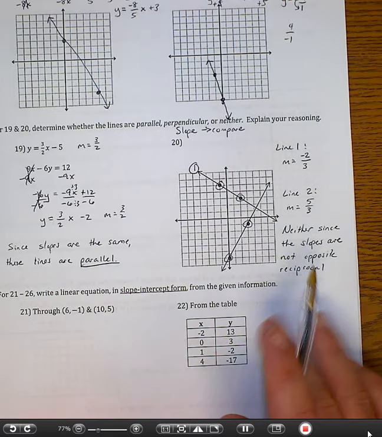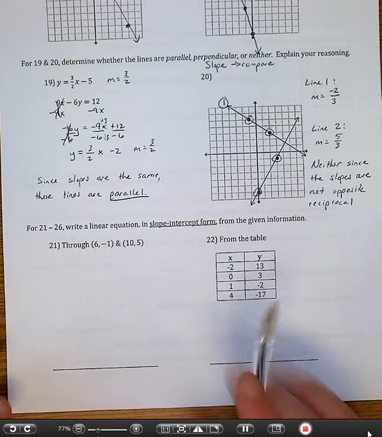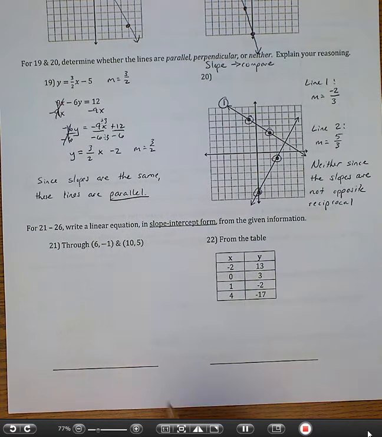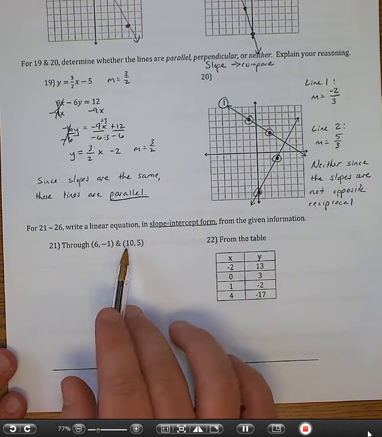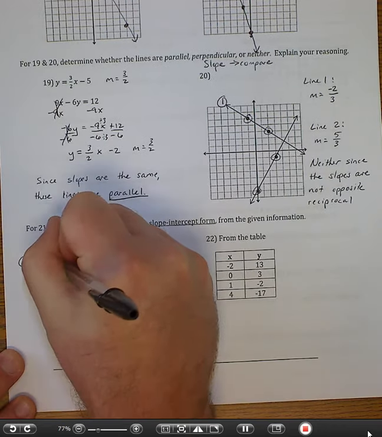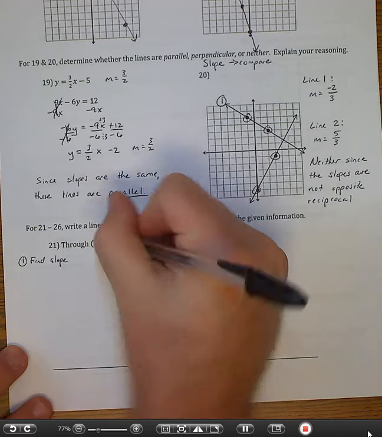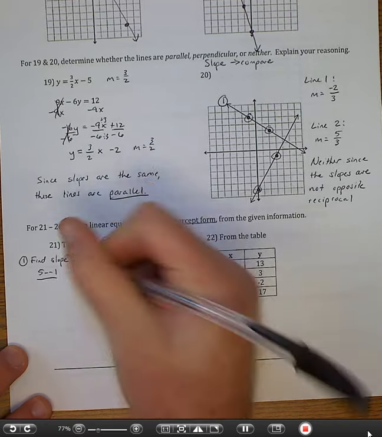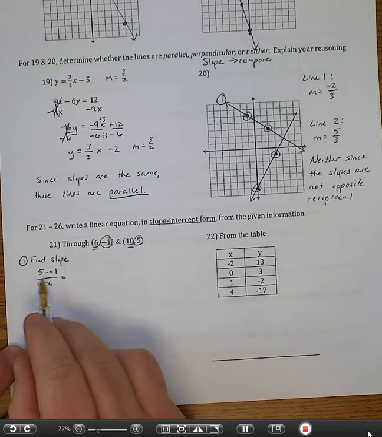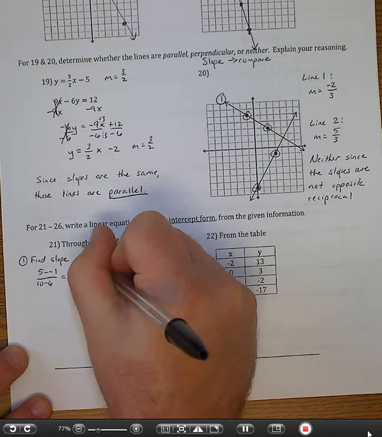Okay? 21 through 26. This is where a majority of your points are going to come on the test, writing an equation in slope-intercept form from various types of information. So first one, just through 2 points. First thing we want to do, find the slope. So like we did on the first video, 5 minus negative 1 over 10 minus 6. 5 minus negative 1 is 5 plus 1, which is 6. 10 minus 6 is 4. Reduce that, I get 3 over 2.